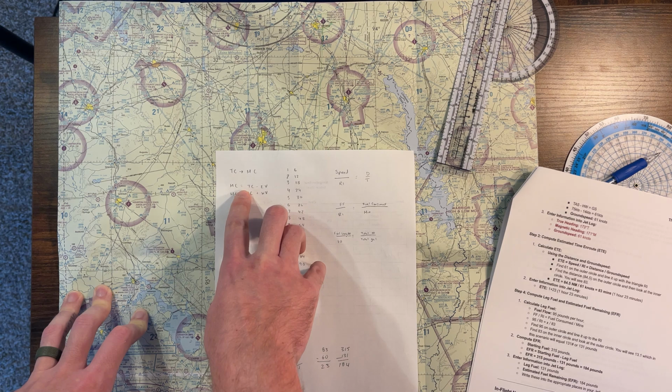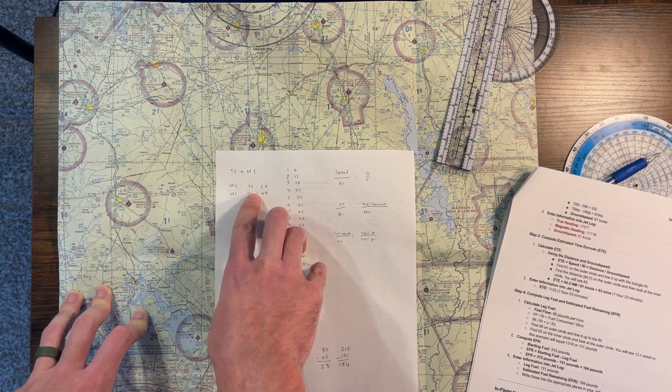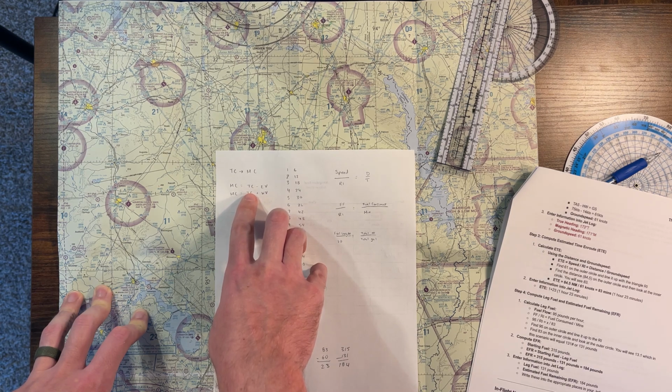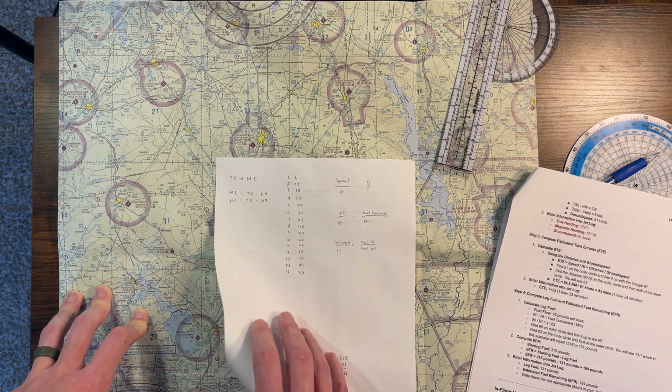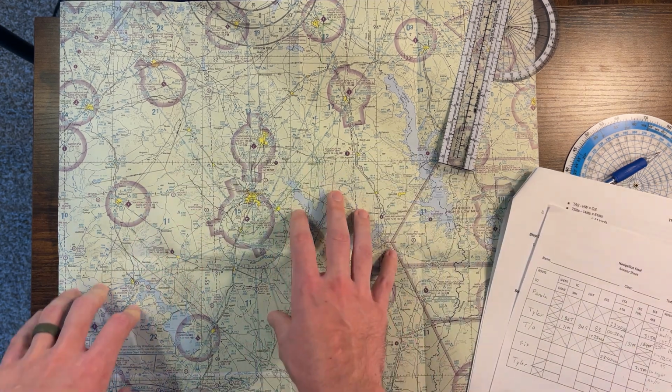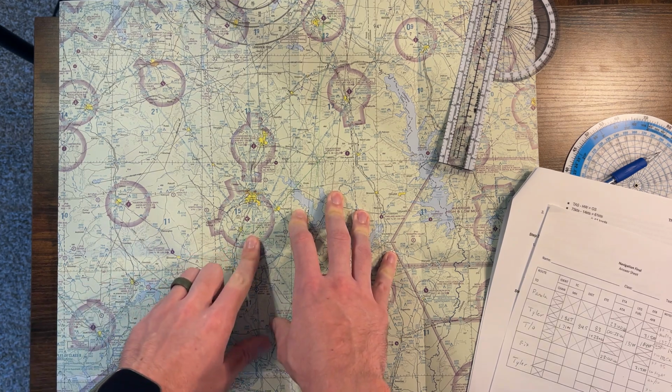So in this instance, to go from magnetic to true, you're going to be adding an easterly variation. So you're going to be adding. So based upon this, you get your fix.